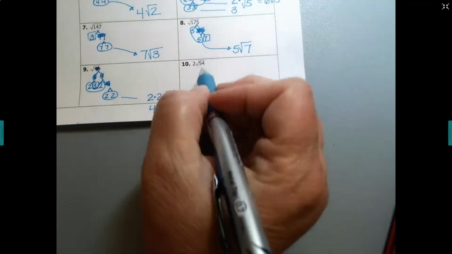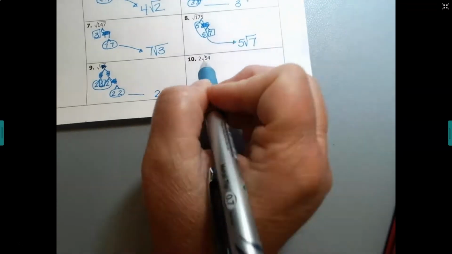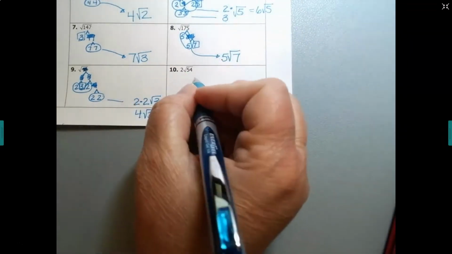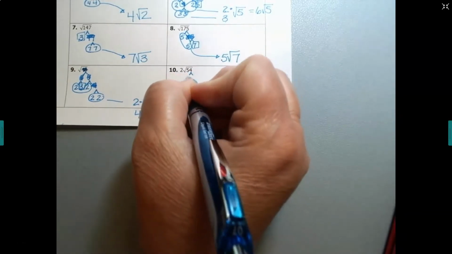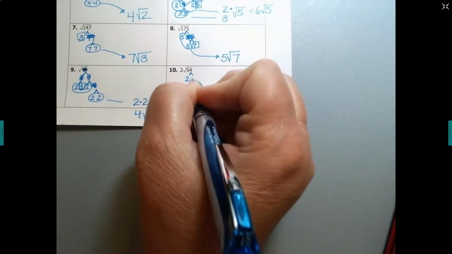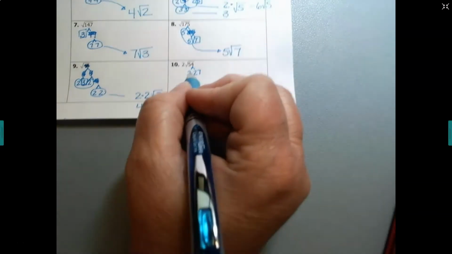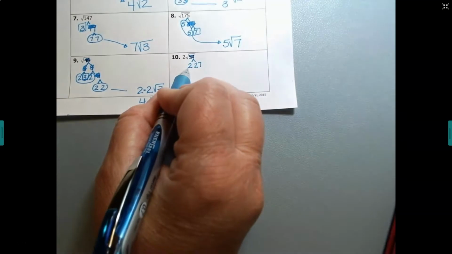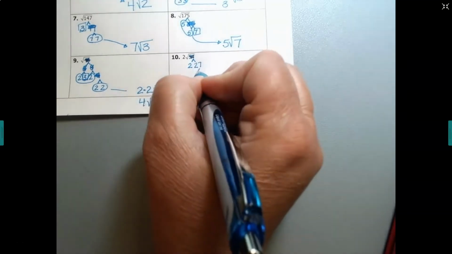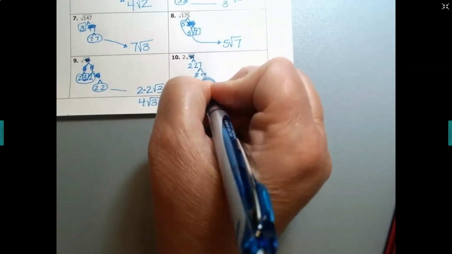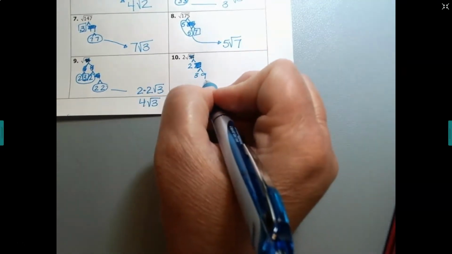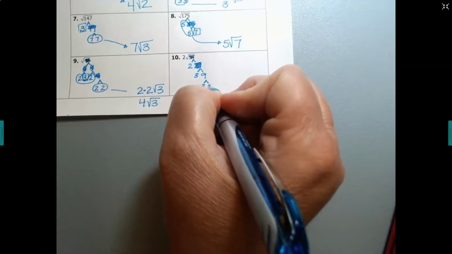All right, let's see how you did. 54, it's even, so I know 2 will go into it. 2 will go in there 27 times. All right, 2 will not break down. 27 is 3 times 9. 3 will not break down any further, but 9 can be broken down to 3 times 3.